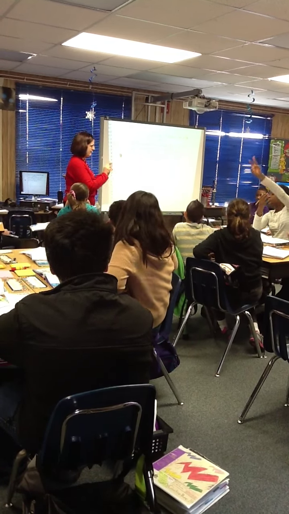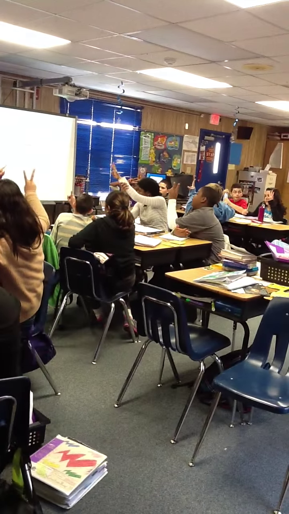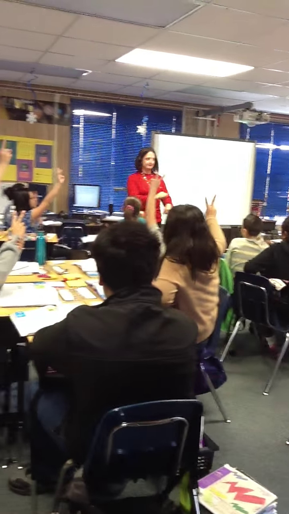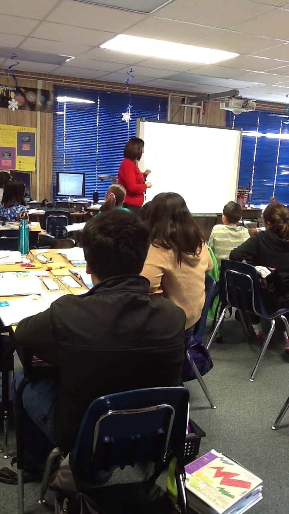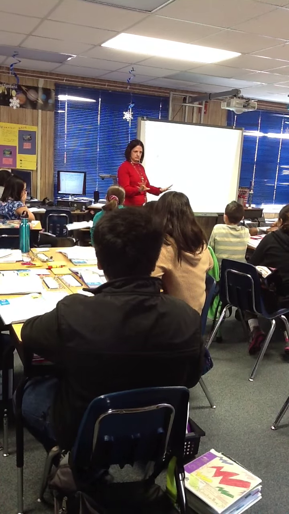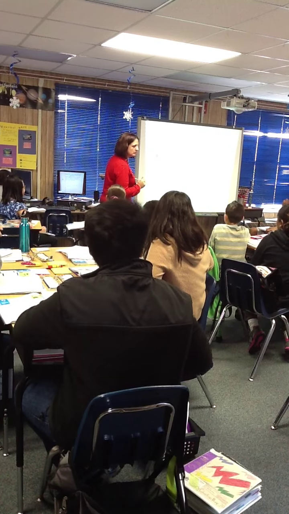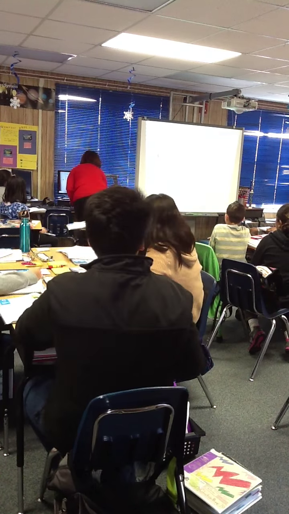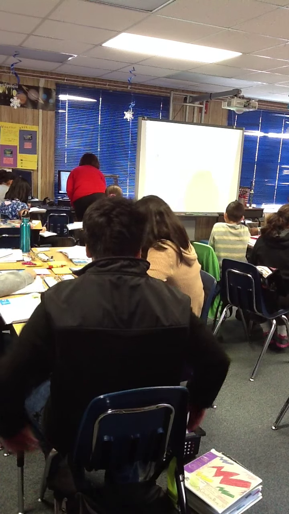Show me with your hands. Okay. We're going back to, remember, yesterday we talked about finding a common denominator. That's all we're going to do right now. What's our common denominator? 8. So we're going to change these fractions to be over 8.